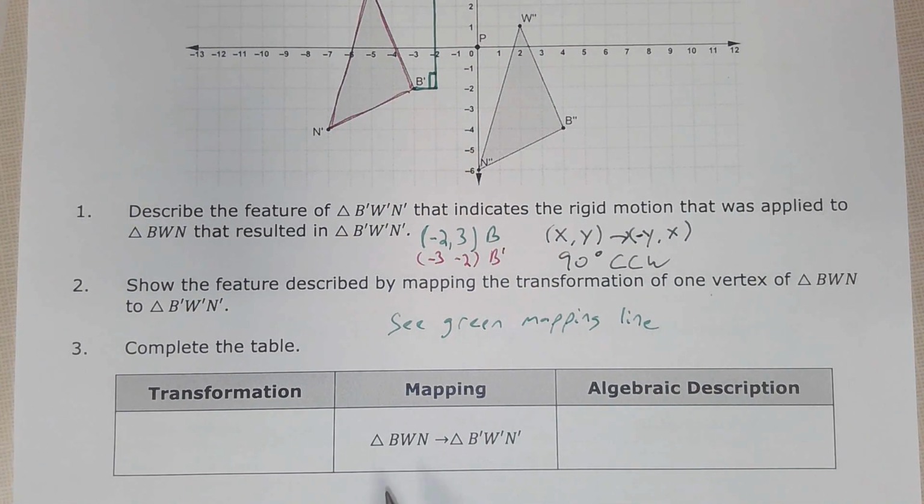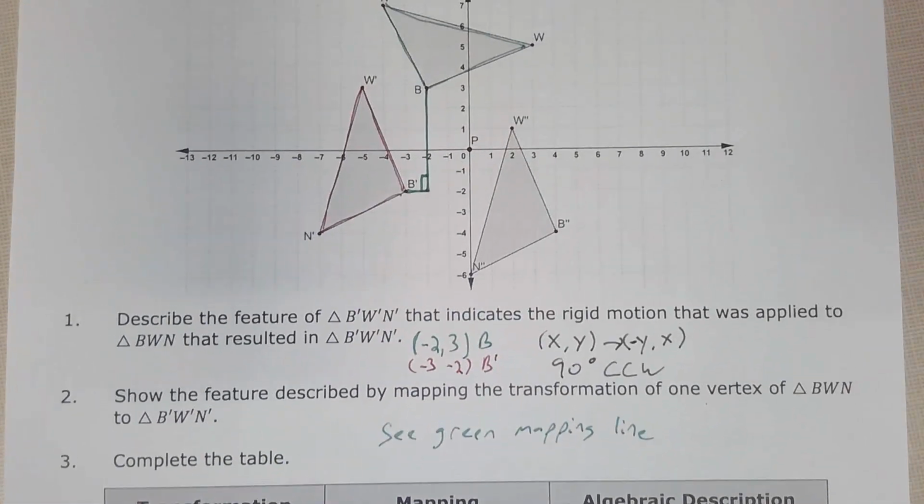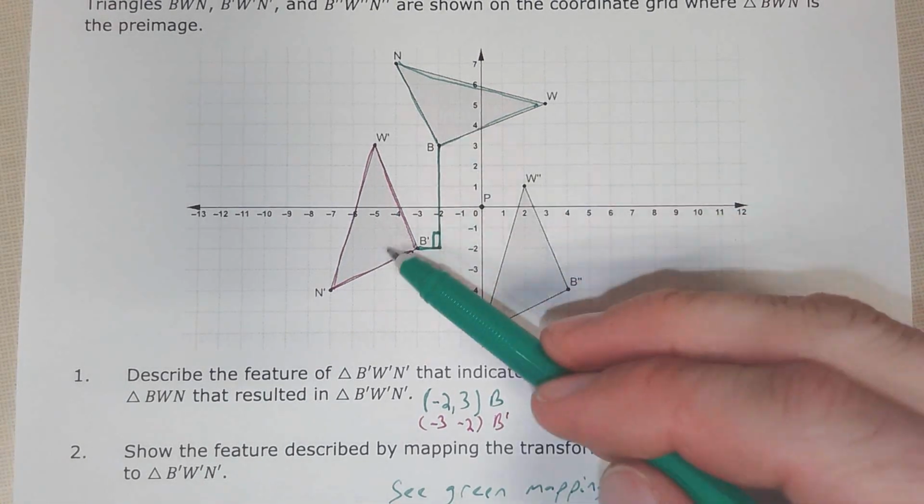Next one is complete the table. So BWN to BWN prime is the green, which I kind of already did.